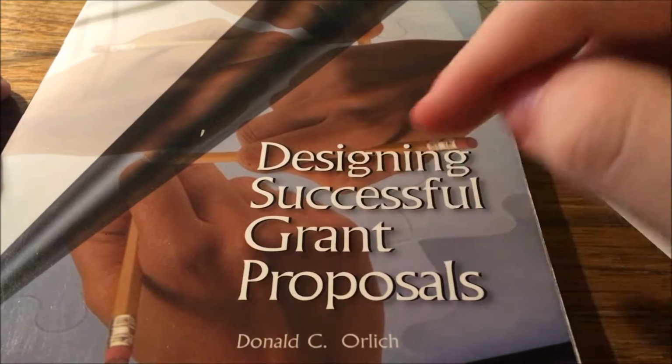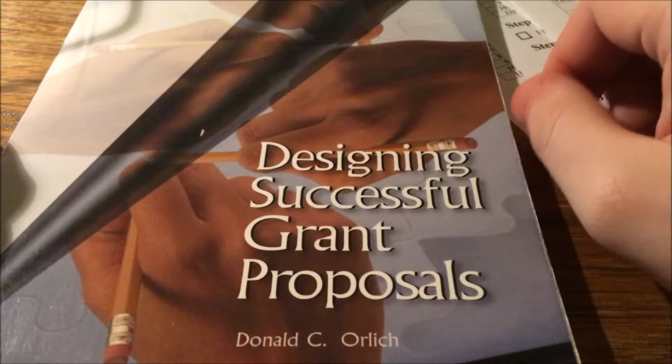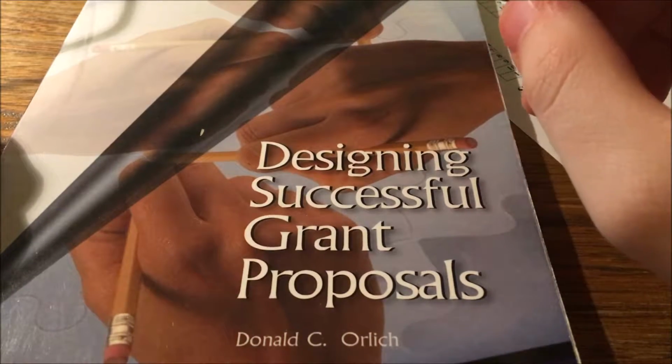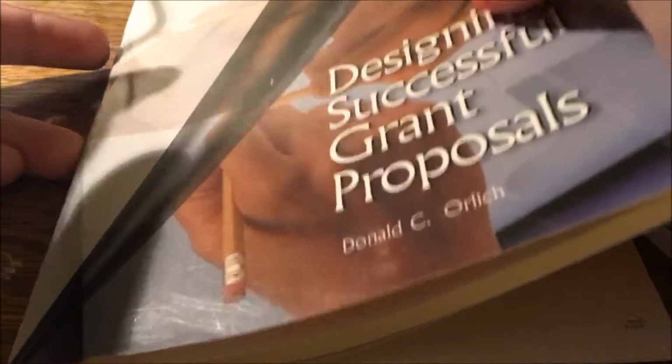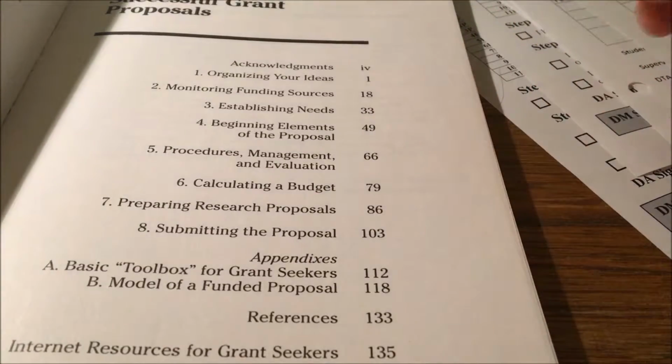Next up, designing successful grant proposals. A lot of people are surprised at the amount of writing and the amount of ingenuity required to design successful grant proposals. A lot of people are actually surprised at where money usually comes from. So we'll start by looking at the table of contents.